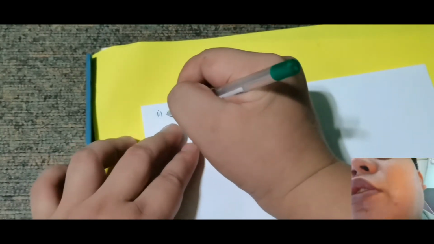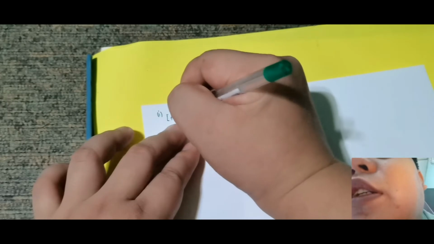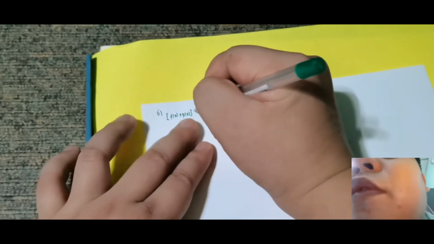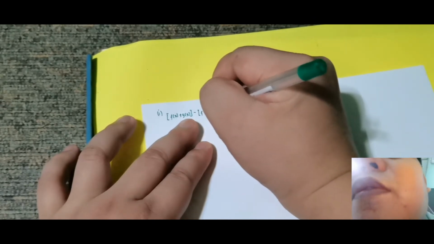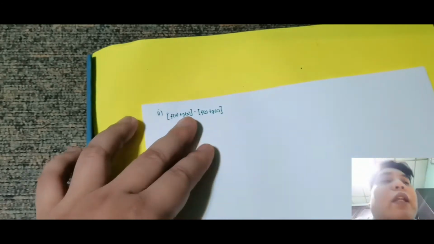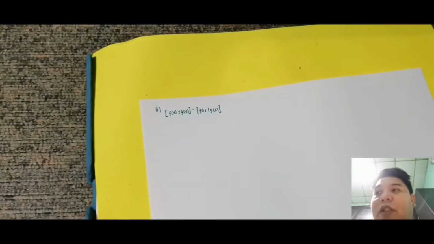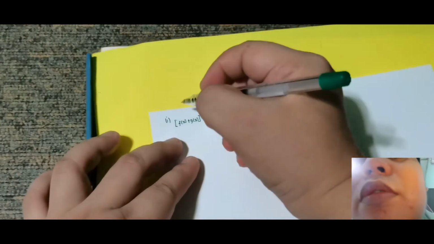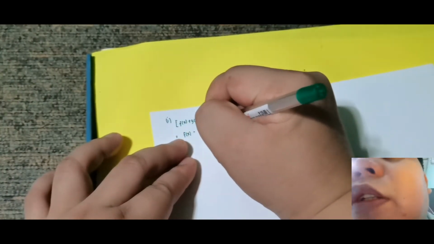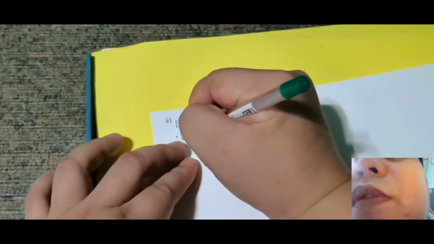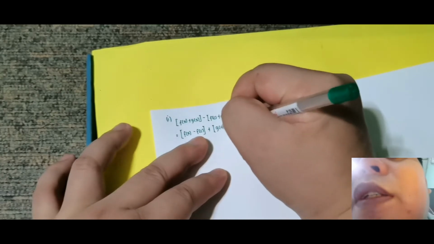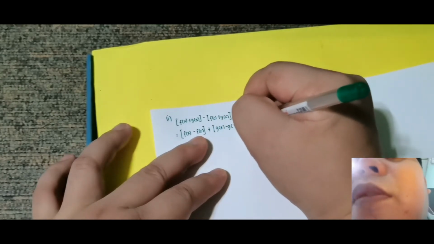So consider natin si una, si f of x plus g of x minus f of c plus g of c. So kasi pinoprove natin yung sum nila, dapat differentiable. So yan yung consider natin. So this is equal to, aware kayo na mapagpasama natin si f of x minus f of c, then plus g of x minus g of c.